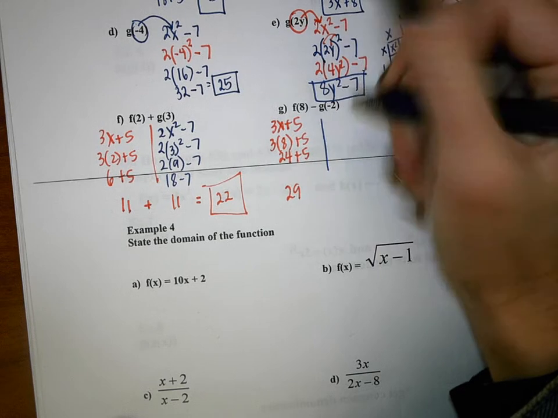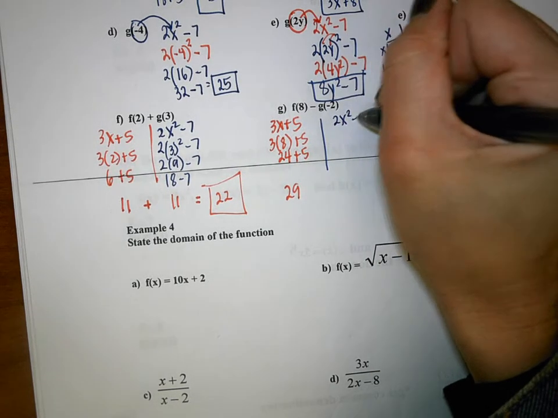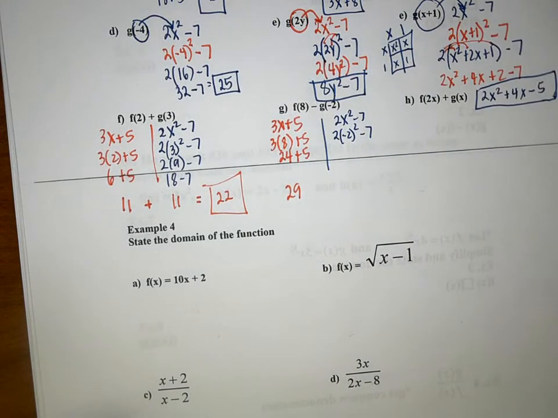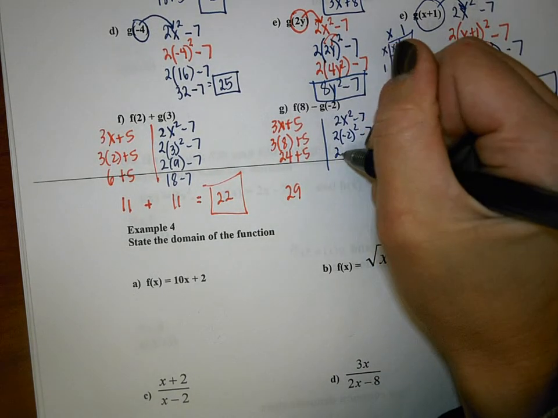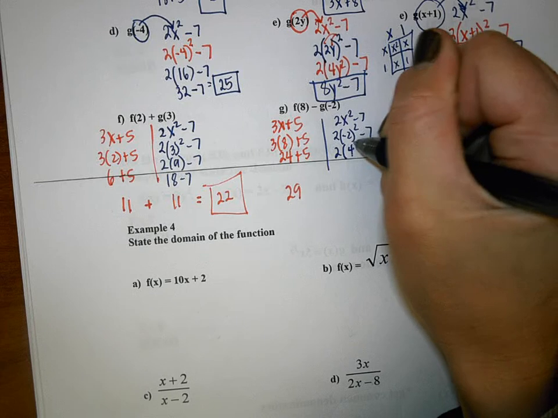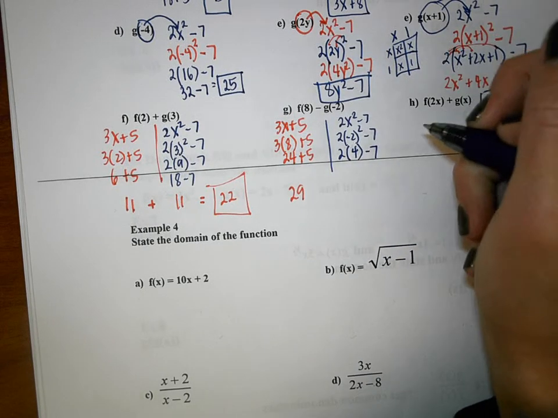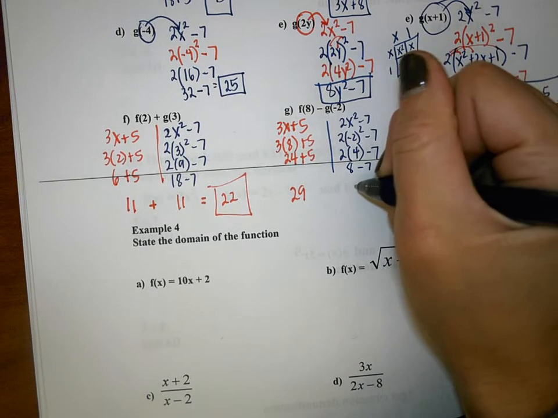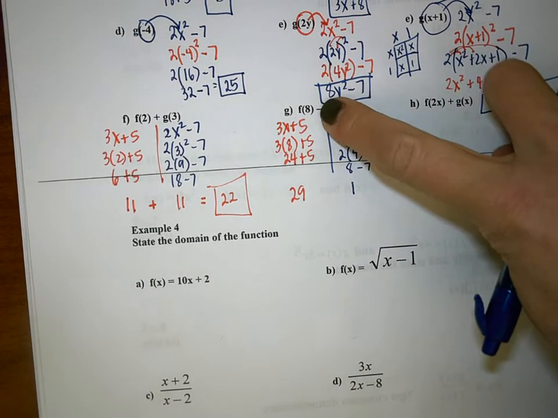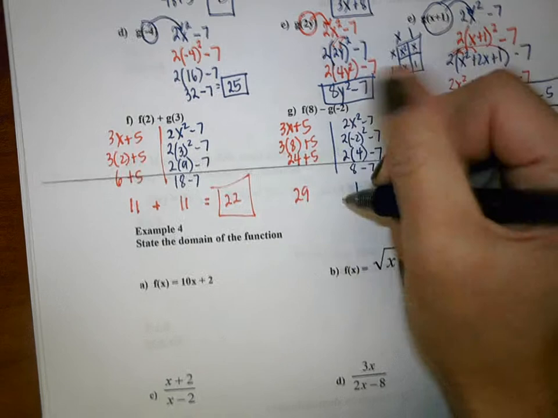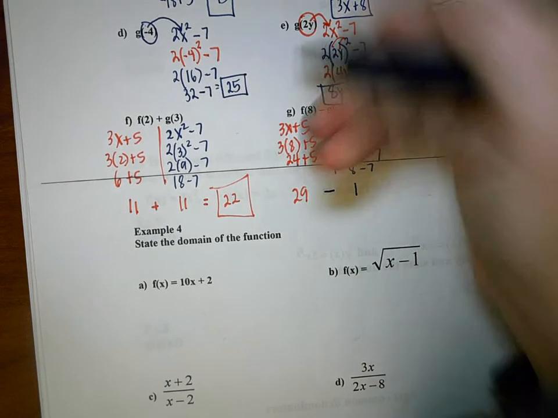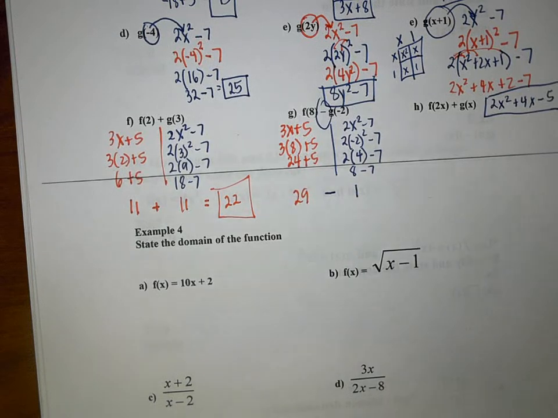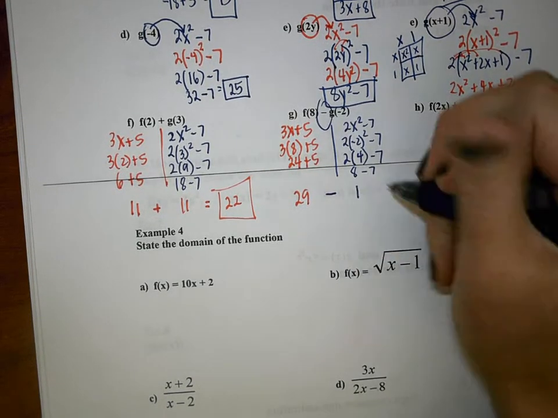So we have 2x squared minus 7. That's 2 times negative 2 squared minus 7. Negative 2 squared is what? Positive 4. 2 times 4 is 8. And 8 minus 7 is 1. And then what is in between here? A subtraction sign. So don't forget to pay attention to what's there. If this had been a negative number, then you would have had 2 negatives make a positive. But 29 minus 1 makes 28.